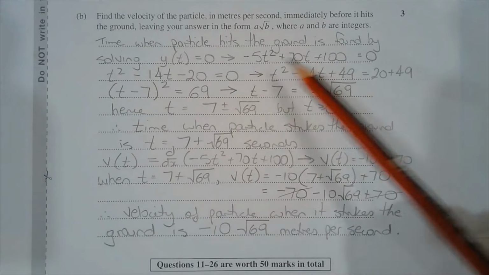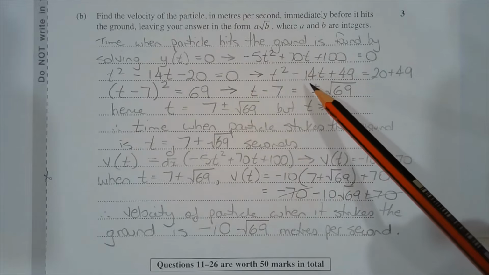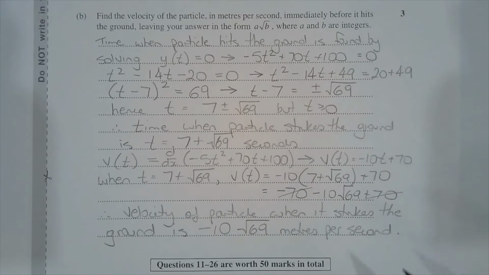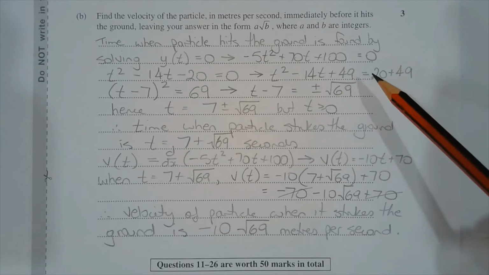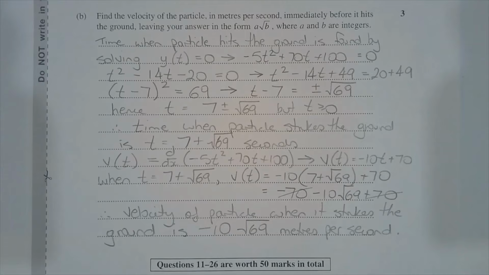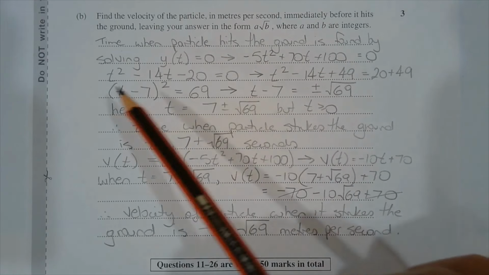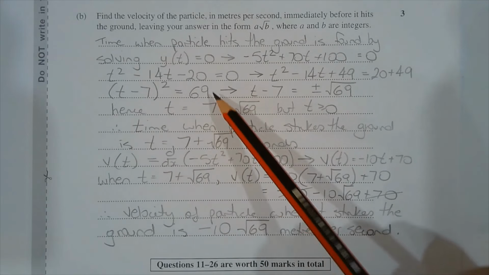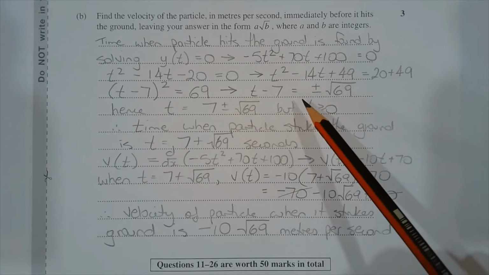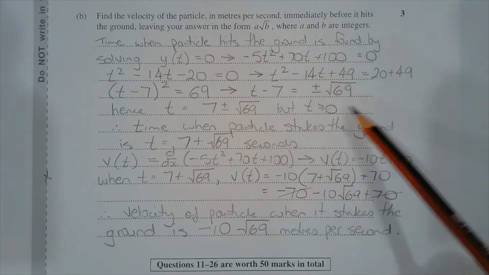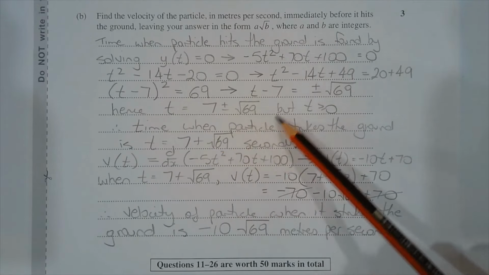Solving for t by completing the square, we add 20 to both sides and then halve the negative 14 and square it and then add that to both sides as well. So we have t squared minus 14t plus 49 is equal to 20 plus 49. The left-hand side is a perfect square and that can be factorized as such. So t minus 7 all squared is equal to 69. Taking the square root of both sides, we have t minus 7 is equal to plus or minus the square root of 69. Hence t is equal to 7 plus or minus the square root of 69.